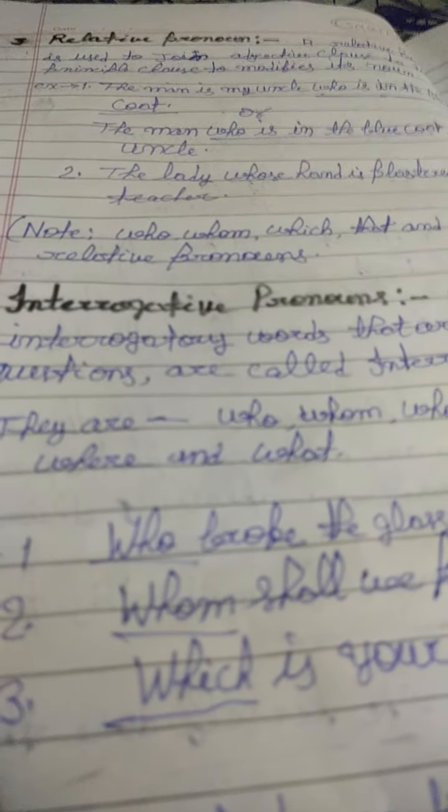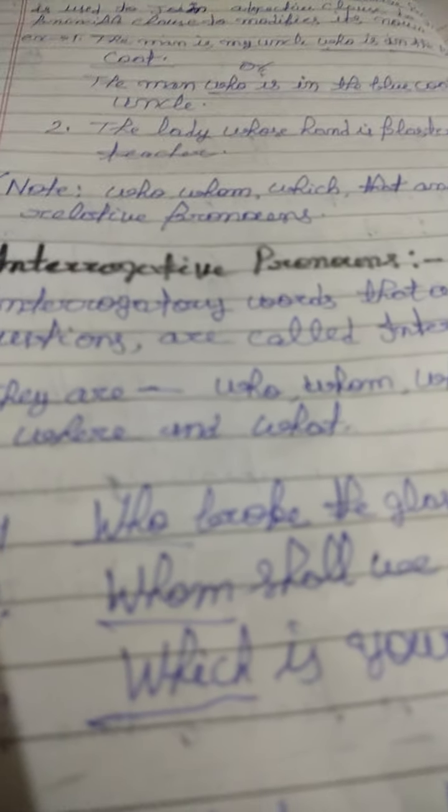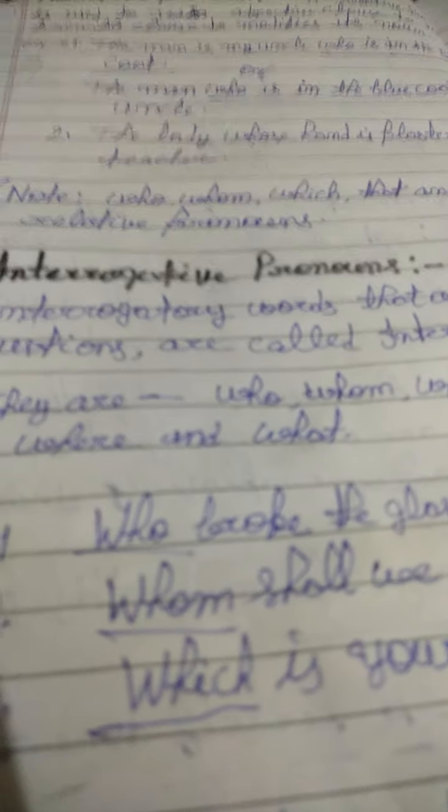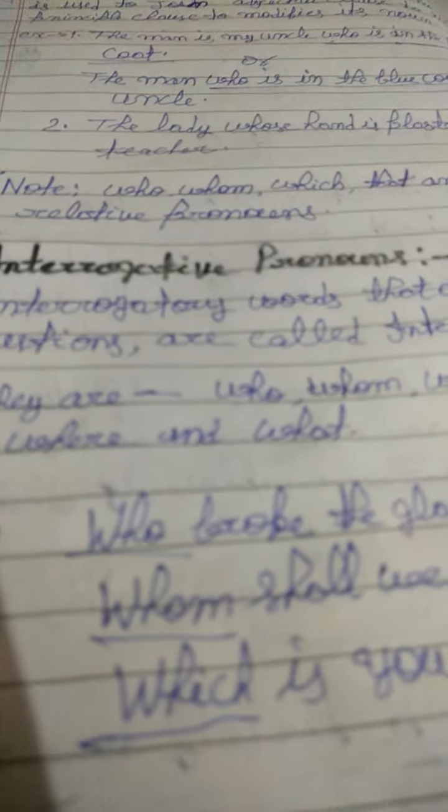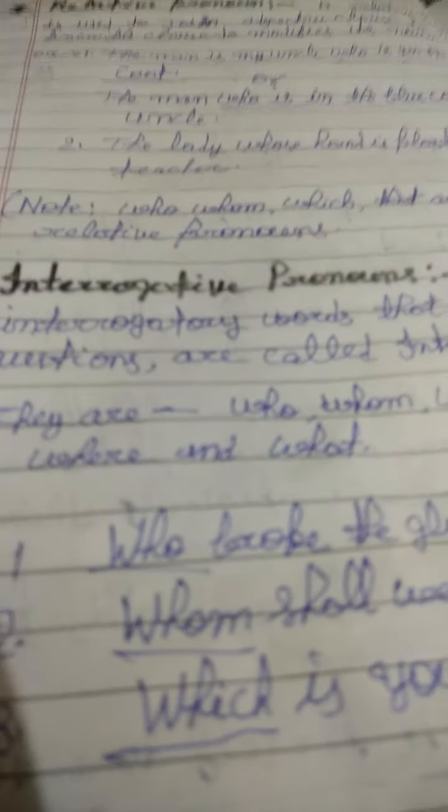You know an adjective clause is always used to modify the nouns of the principal clause. And it is also used to join the principal clause to the subordinate clause.